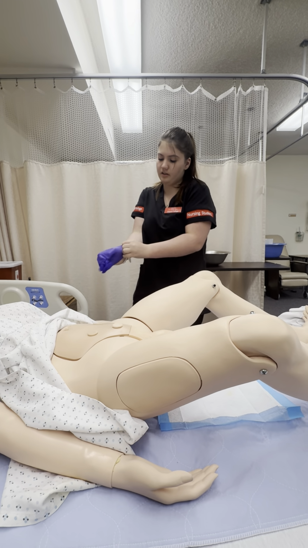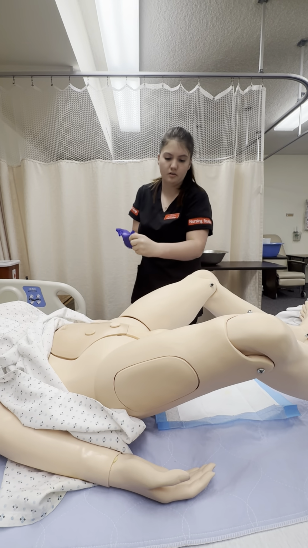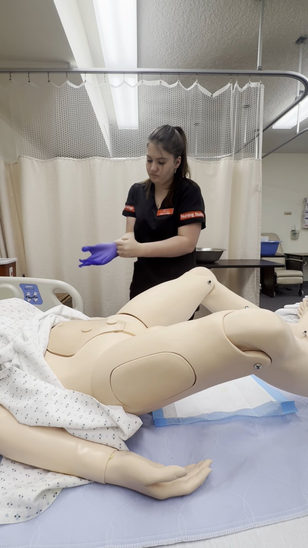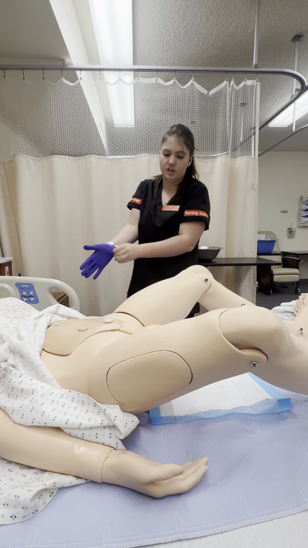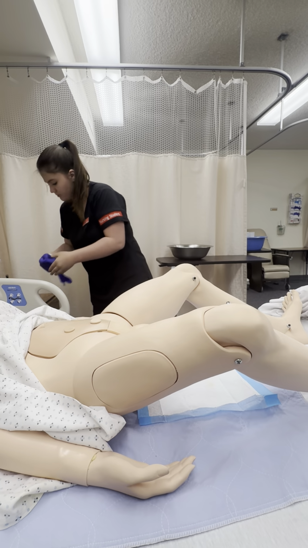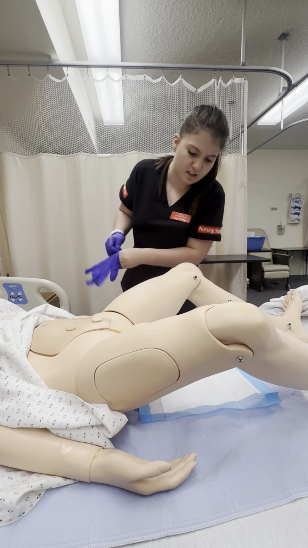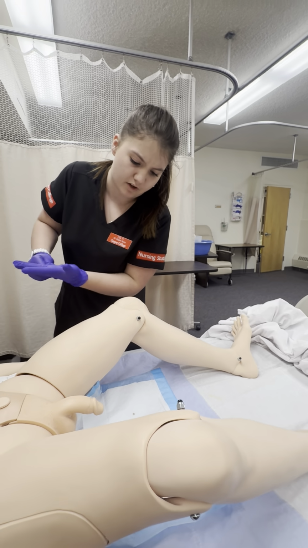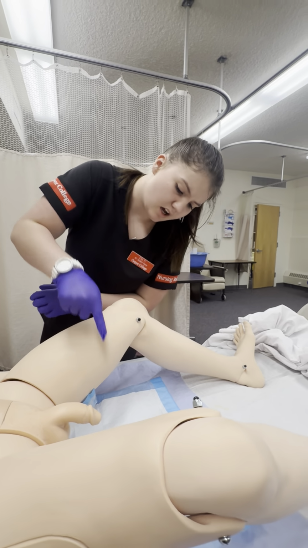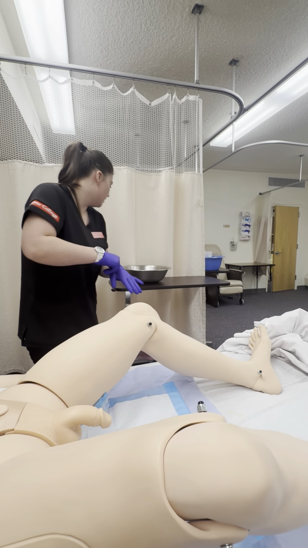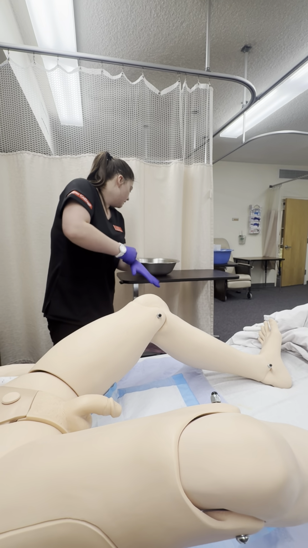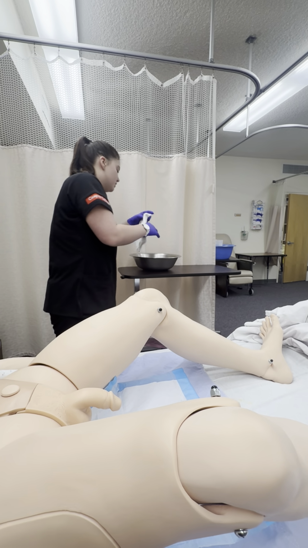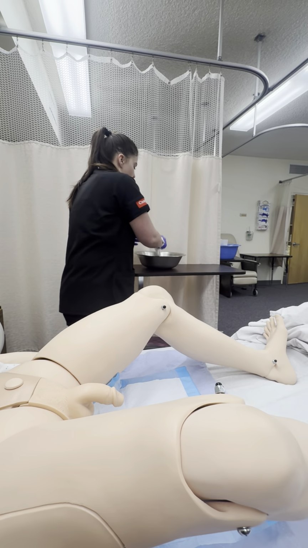Now that I've taken out the tube, I'm also gonna once again note the genital region. Just do a slight integumentary assessment. After taking it out, I'm not seeing any pus or any external signs of infection, no blood or mucus coming out of the tip, so we should be all good.